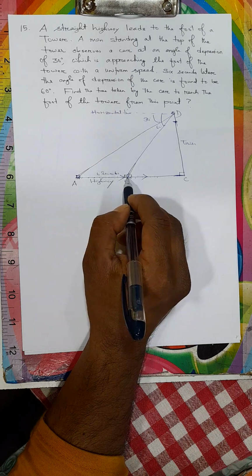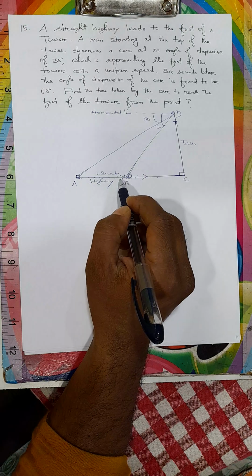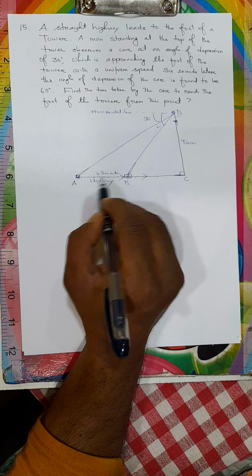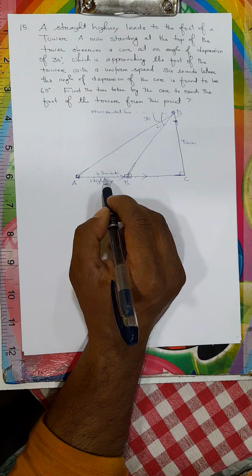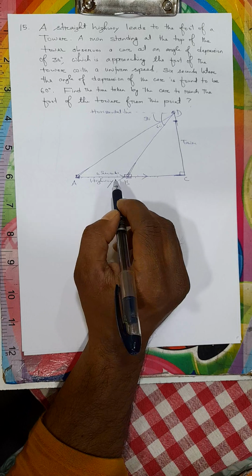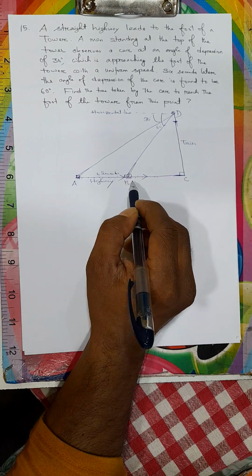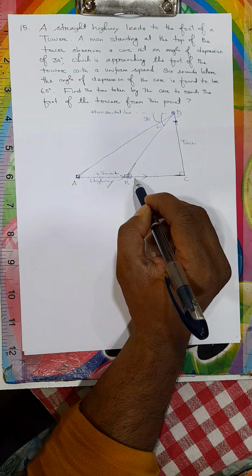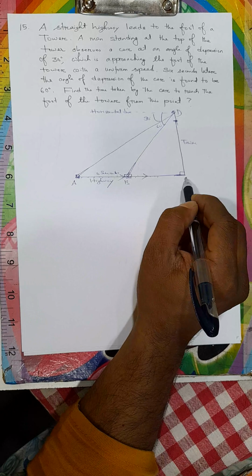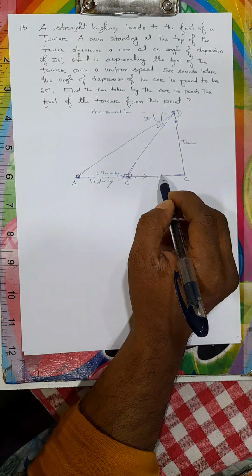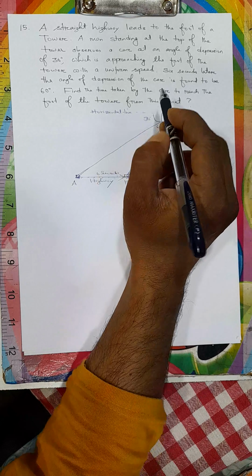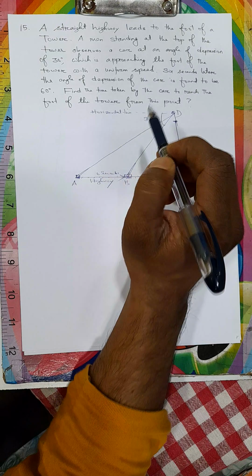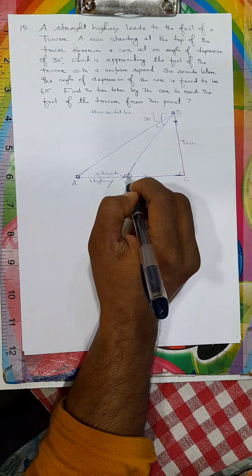If you can find the distance between A and B, then we can find the speed of the car. Suppose the distance between A and B is 24 meters, then the speed of the car will be 24 by 6, 4 meters per second, like that. Then if you can find BC, you can find the time taken by the car to reach from B to C by dividing the distance by speed. So we have to find the time taken by the car to reach the foot of the tower from this point, suppose B.